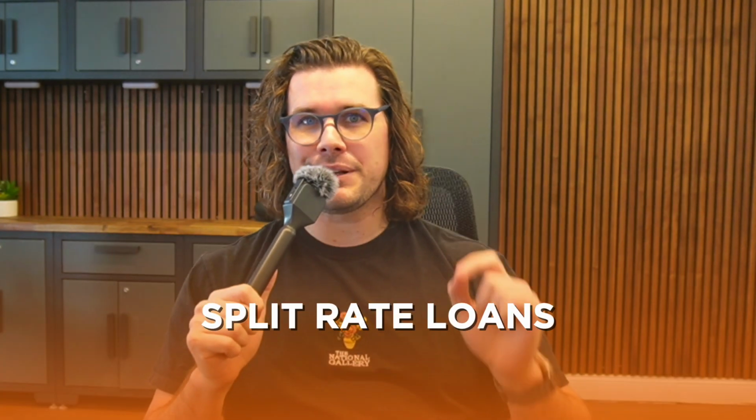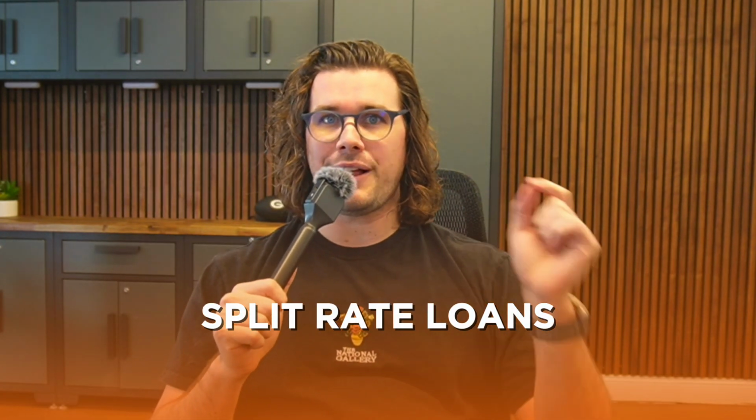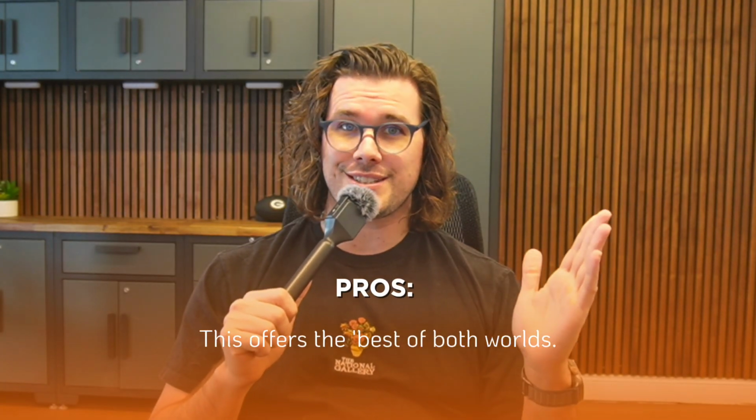Now, the third type of loan, and the best of both worlds if you can't stop sitting on a fence, is the split rate loan. So that's a variable and a fixed. It allows you to divide your home loan into 2 or more portions, with one part fixed and the other part variable. This gives you the best of both worlds. You get the certainty of fixed while also benefiting from flexible things like variable rate loans, offset and redraw facilities. So you get the budgeting and the savings benefits, and it's a great way to hedge your bets on both.